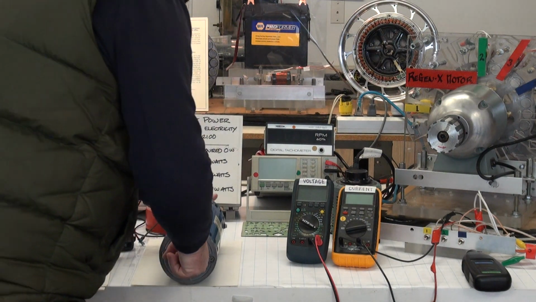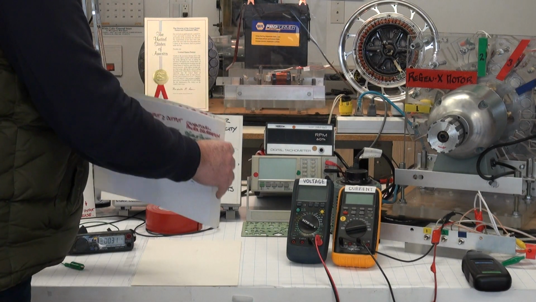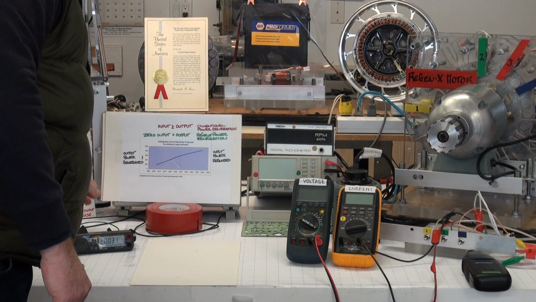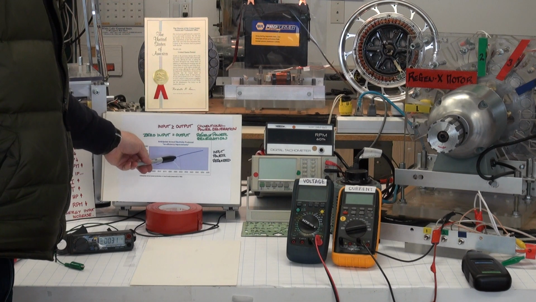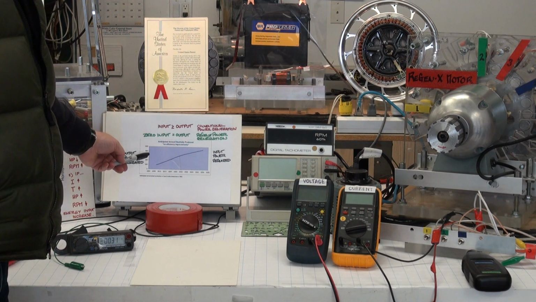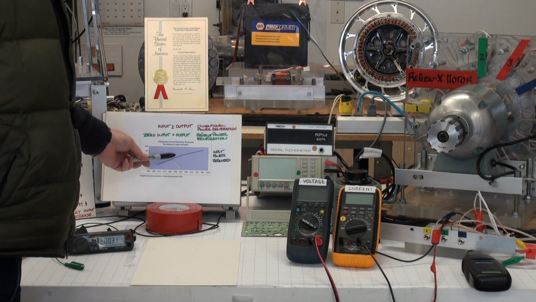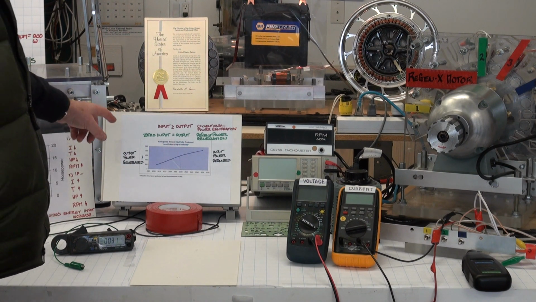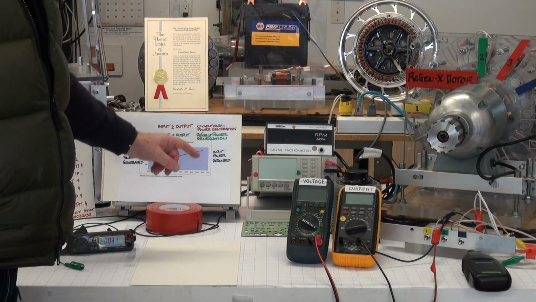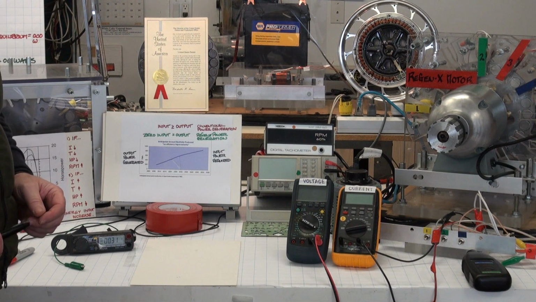So, what does this mean for our graph here? Again, using conventional generators, if 600 trillion watt hours of electricity is to be generated, an equivalent amount, 600 trillion watts of mechanical input power per hour, must be supplied to the generators. And this is due, again, to generator armature reaction.